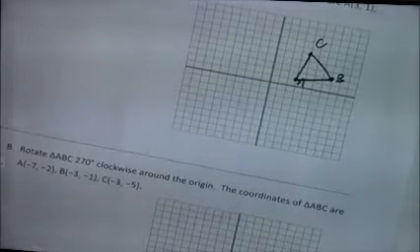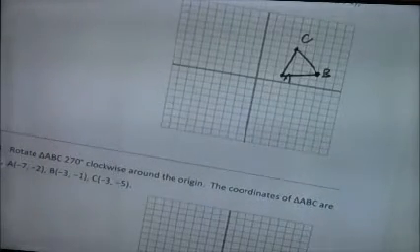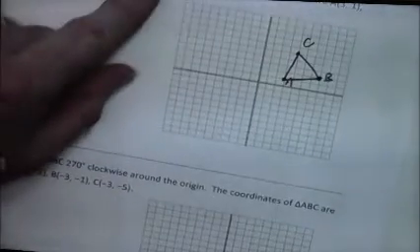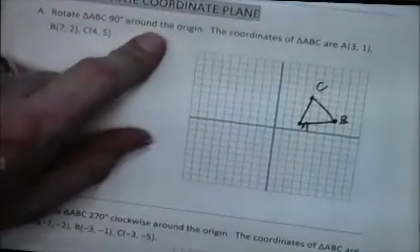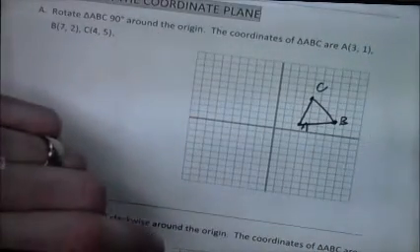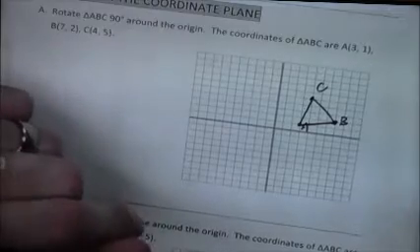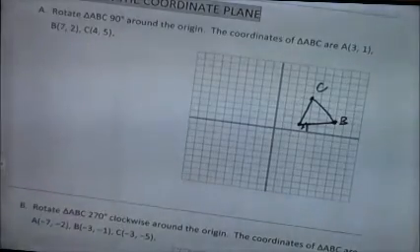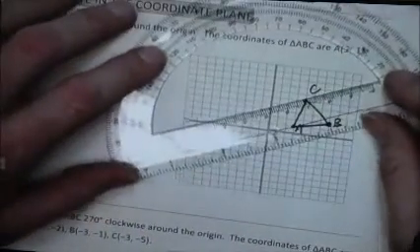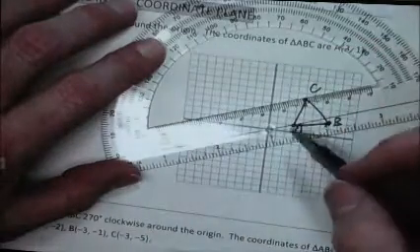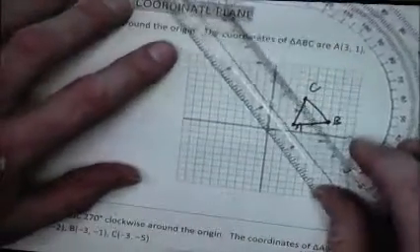That little triangle now is going to rotate around the origin. It doesn't say which way, so that means we're going counterclockwise. That means it'll go this way. There's an easy way, semi-easy way, and a hard way. And the hard way is not all that hard, but still. The hard way first is you can use this and you can do 90 degrees. So I can do 90 degrees, and then I can measure that distance and go that distance.